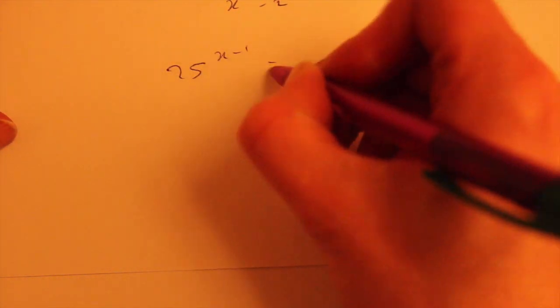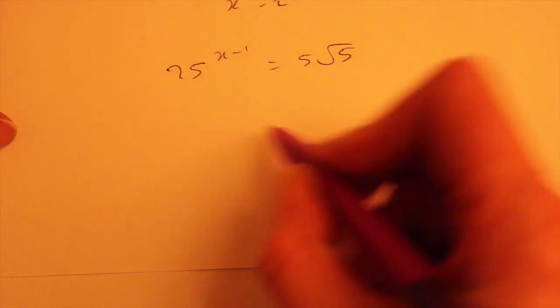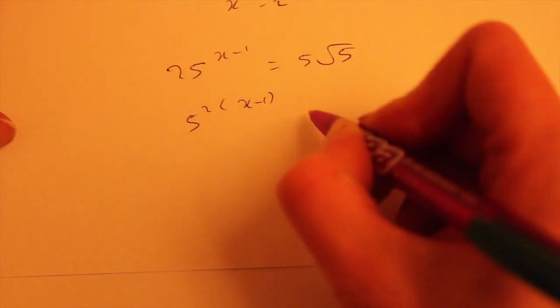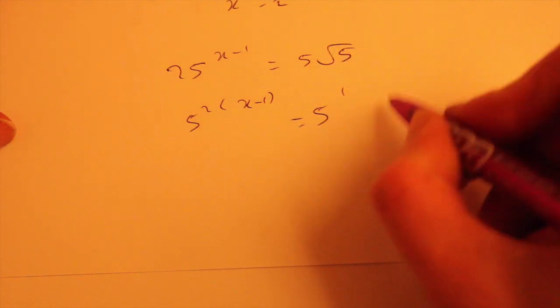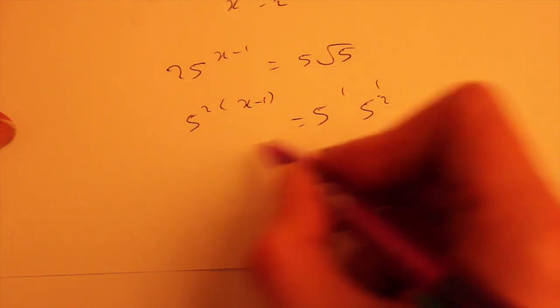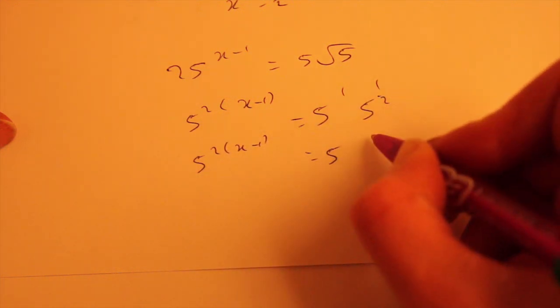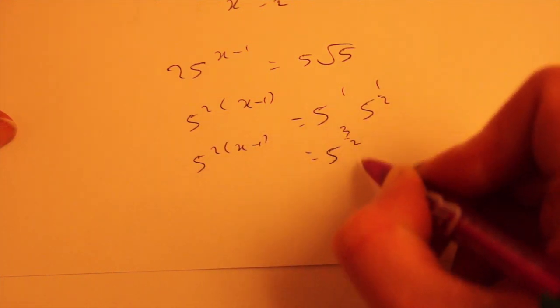It's from January 11, and it's question 3a. 25 to the x minus 1 is 5 root 5. Base number is going to be 5, that's 5 squared to the x minus 1. 5 to the power of 1, and that's 5 to the power of half. Multiplying numbers, you add the indices. So 1 add a half is 1.5, or 3 over 2.